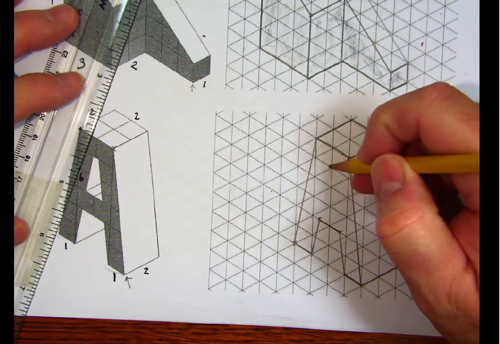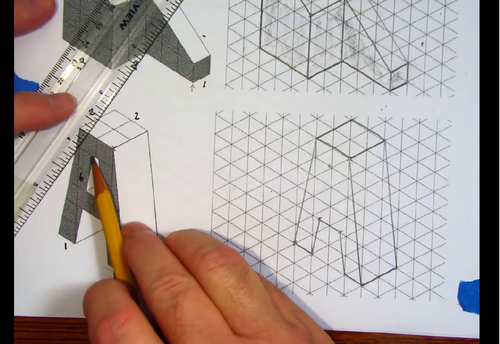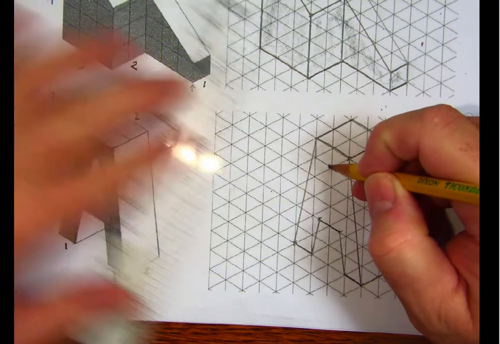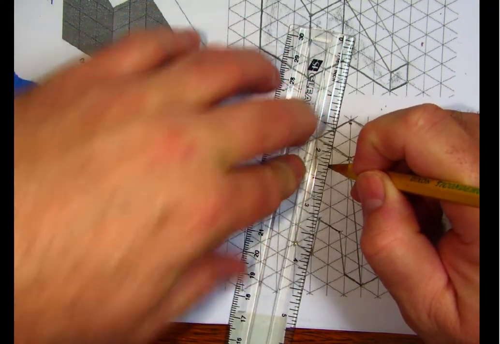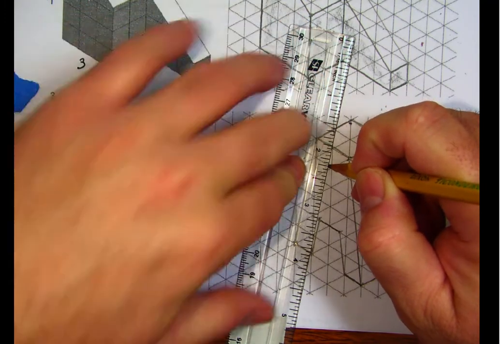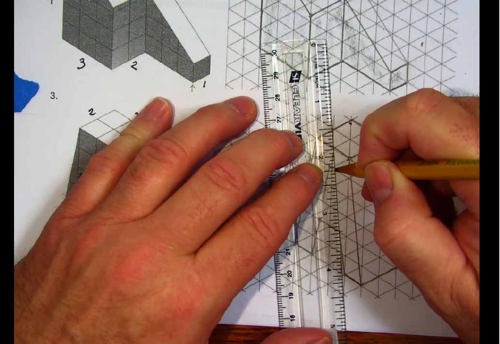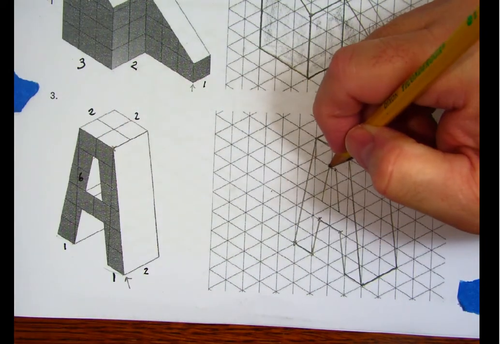So I'm hoping, as you can see right here, it kind of straddles this line here. I'm hoping that these construction points line up with that one. It kind of does. And I believe it goes down to this one like that. And then like that. And then across here.